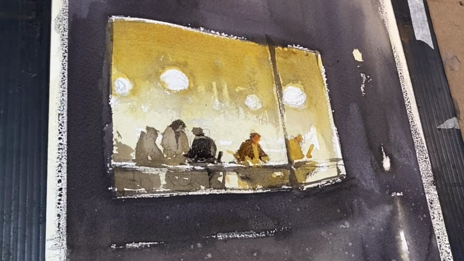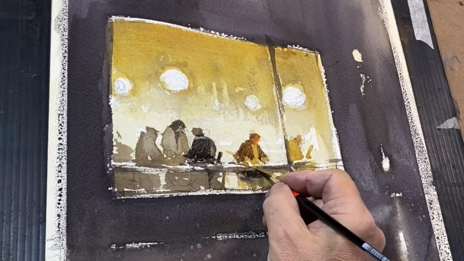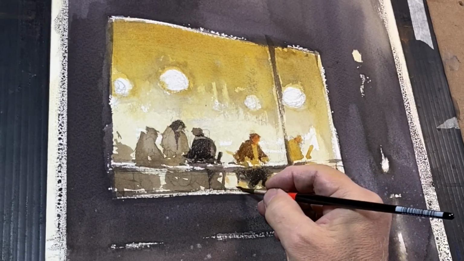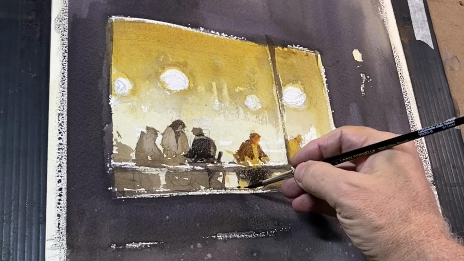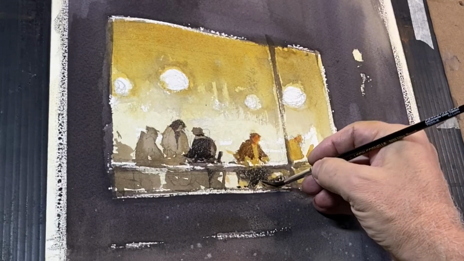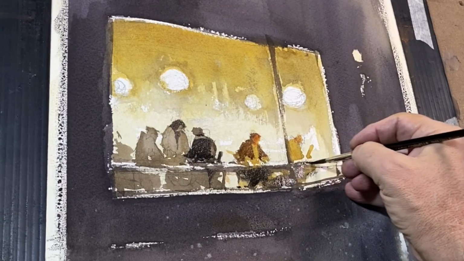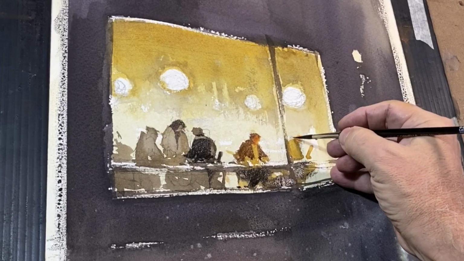The person we're painting now, not sure if it's male or female, is facing the person who's talking. So I'm leaving that little highlight on the shoulder. That highlight shows us that we're seeing the back of the figure.